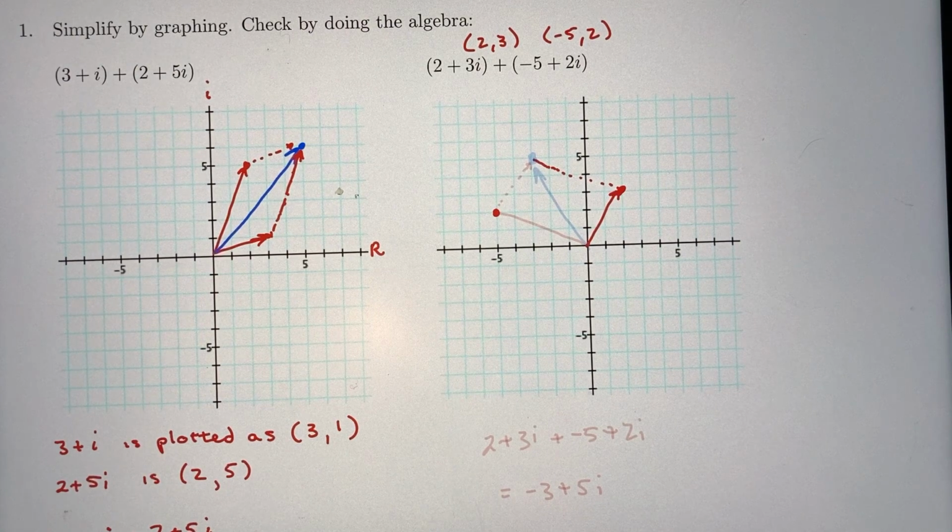Okay. And similarly, if you go left 5 and up 2, and then go right 2 and up 3 from there, you end up at a new point, which is the sum of those two. Let's see. 2 plus 3i plus negative 5 plus 2i is negative 3 plus 5i. Is that where the blue dot ended up? Yes, it is. How cute.